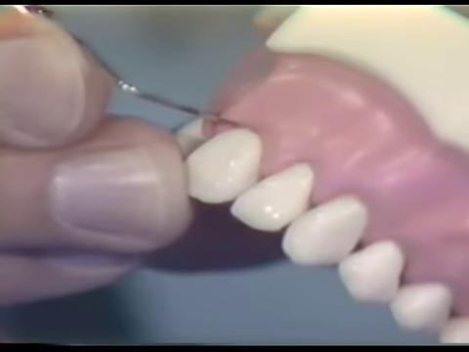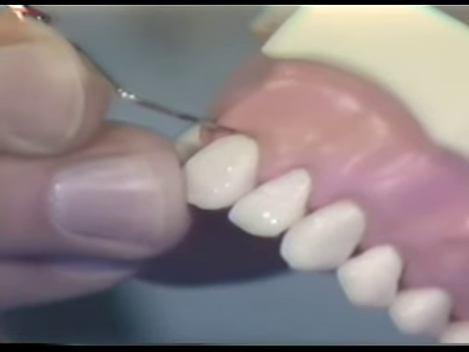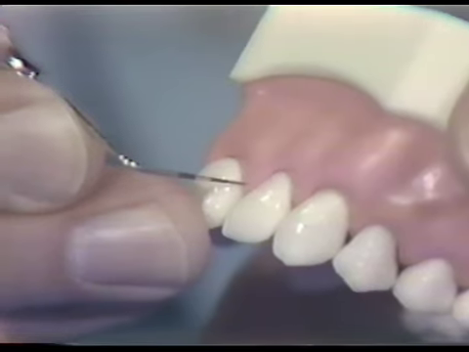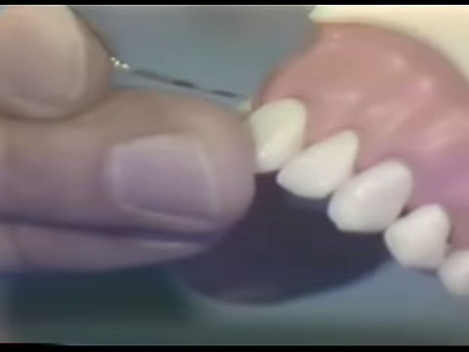In a clinical situation, measurements would be made on the labial surface of the tooth, and on the distal, and on the mesial.